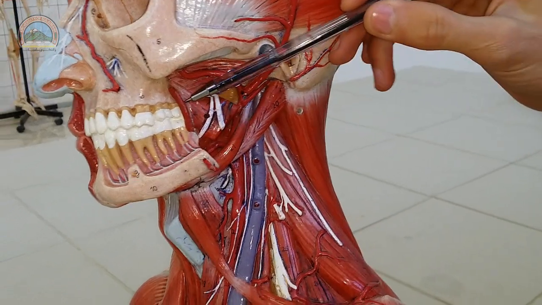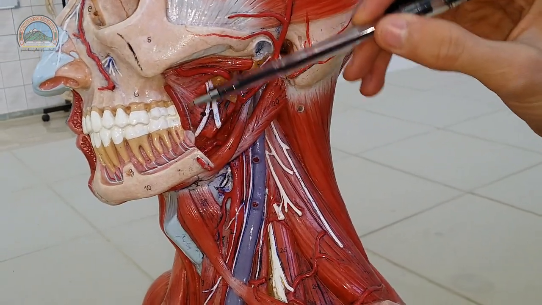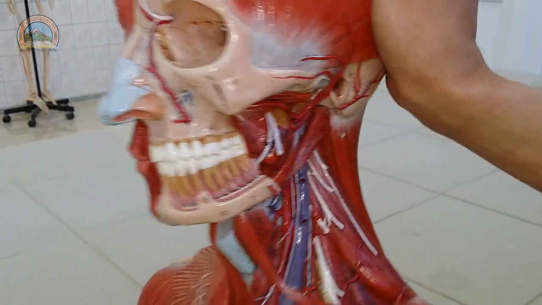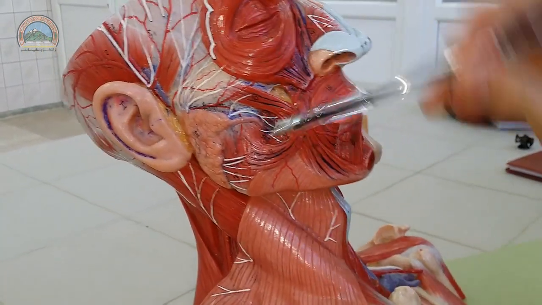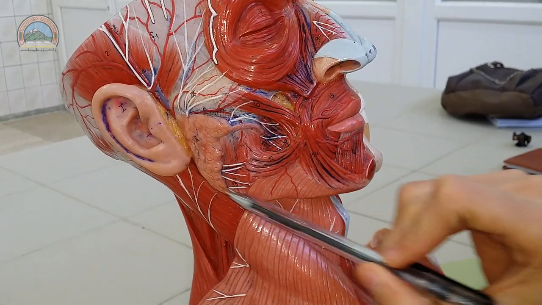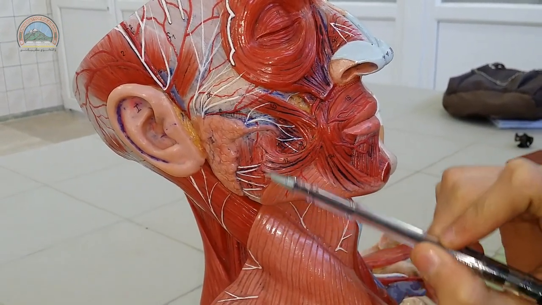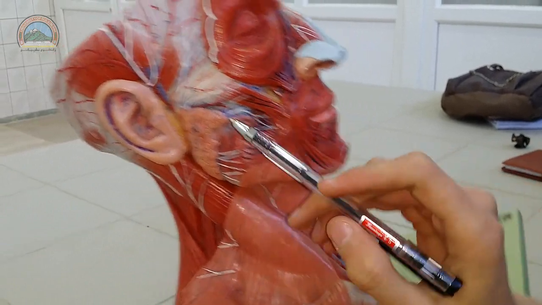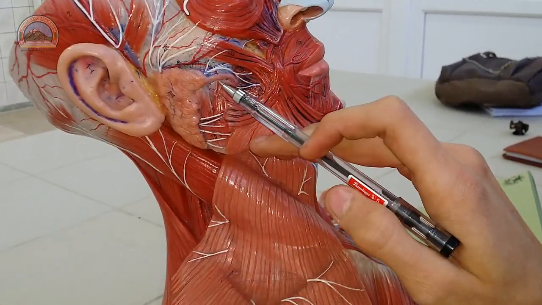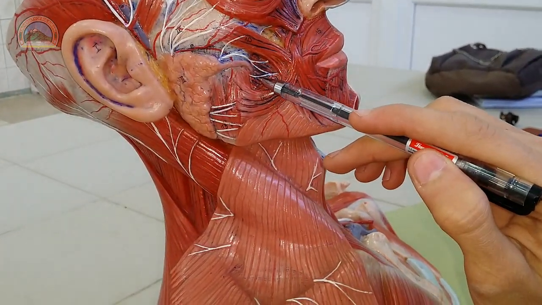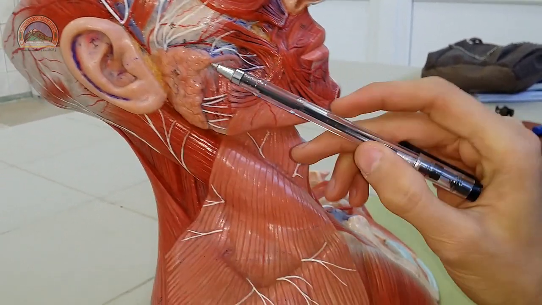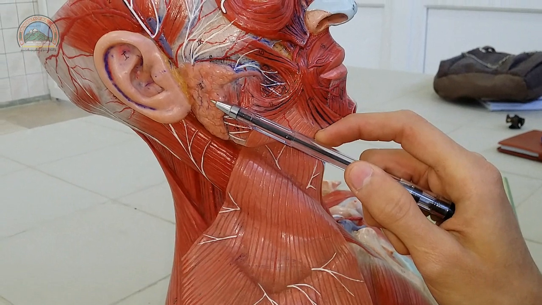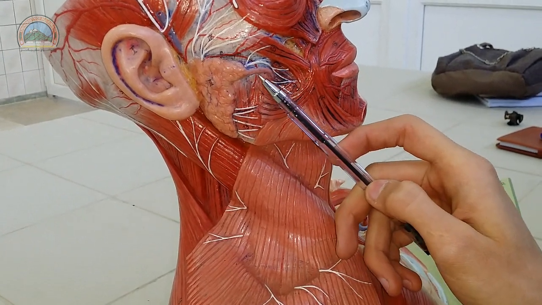This muscle is not a muscle of mastication. This is buccinator muscle, as shown here. And the fourth muscle is masseter. This is the fourth muscle of mastication, masseter. The parotid duct goes above the masseter and pierces the buccinator. So this is masseter and this is buccinator. This is the parotid gland, and this is called the parotid duct.